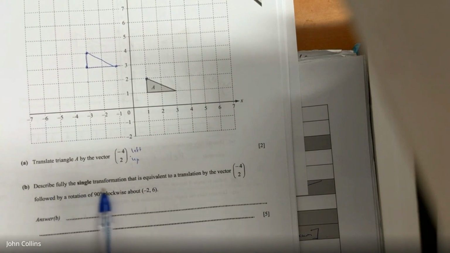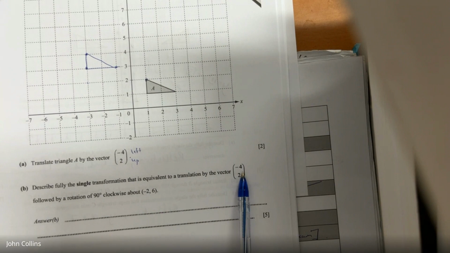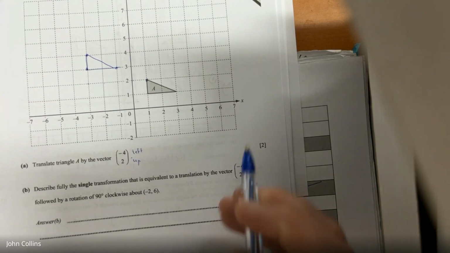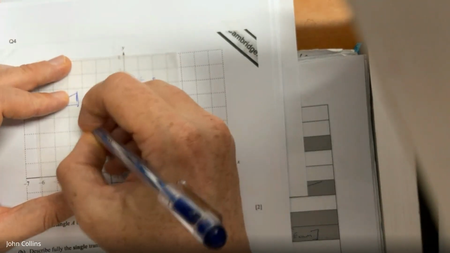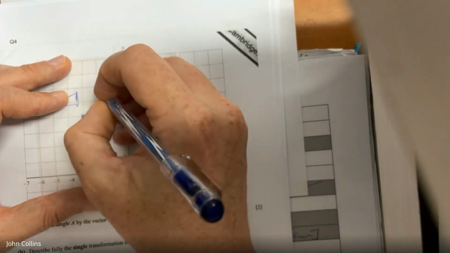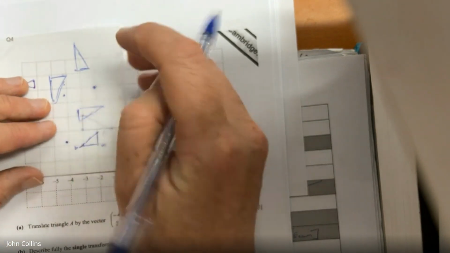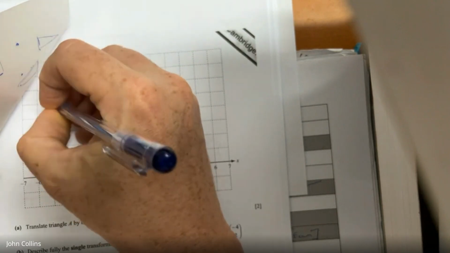Okay, describe fully a single transformation that's equivalent to translating by a vector minus 4, 2, followed by a rotation of 90 degrees. So I've got to do this second thing. Minus 2, 6 is up here. 90 degrees clockwise. All right, my page is getting full of triangles. 90 degrees clockwise, that's the way the clock goes. Ends up here.